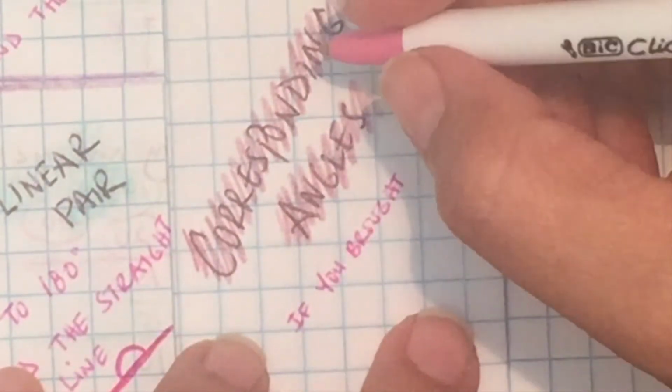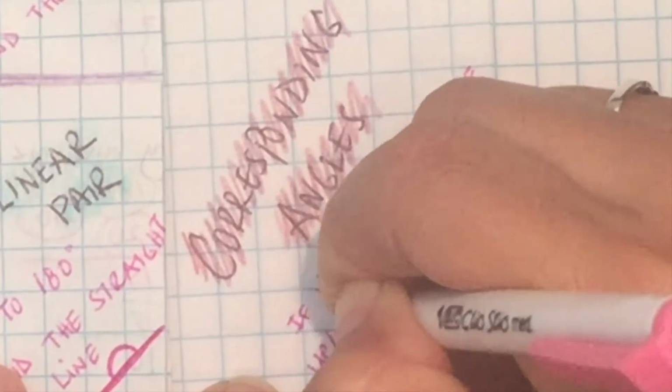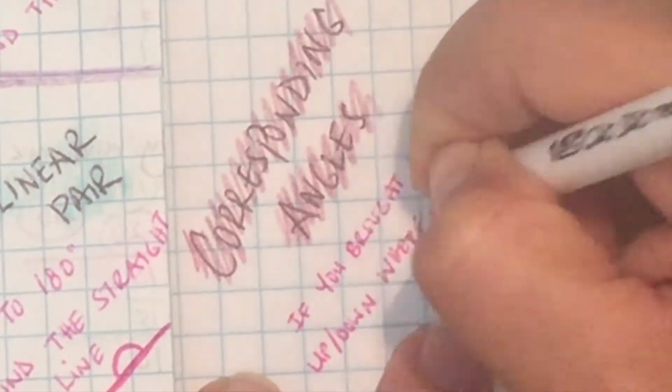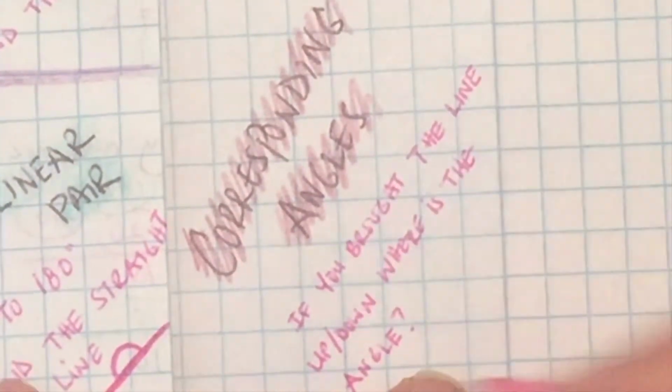With corresponding angles, what you're going to do is if you brought the line up or down, where is the angle? That's what you're going to ask yourself. If you brought the line up or down, where is the angle? This is a listening check. Color in up/down. Color in up/down only.